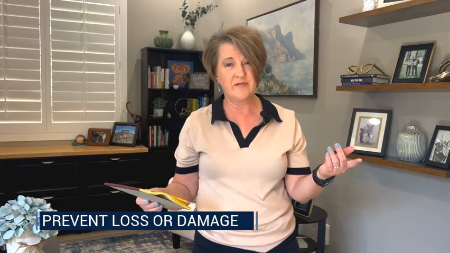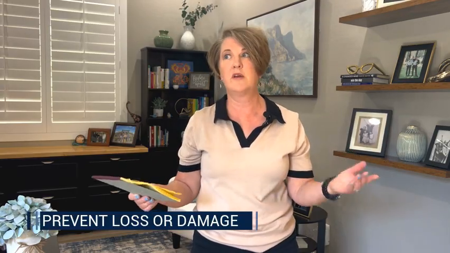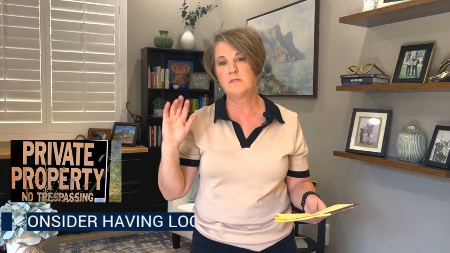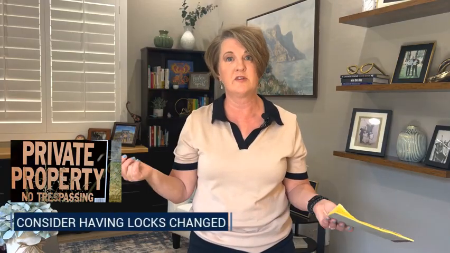You also don't want to have vandals breaking into the home. They could live in a neighborhood that everybody feels is safe and they don't even lock the door. In some small towns in America, that does happen. So do make sure that you put up some sort of no trespassing sign. Consider having the locks changed. If anything, just make sure the house is secure and locked.